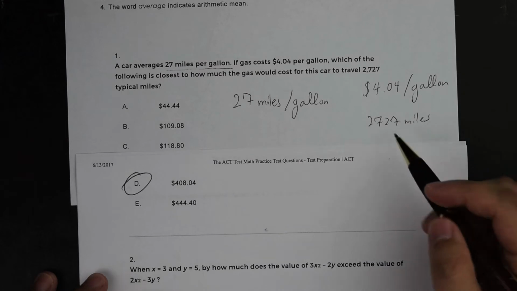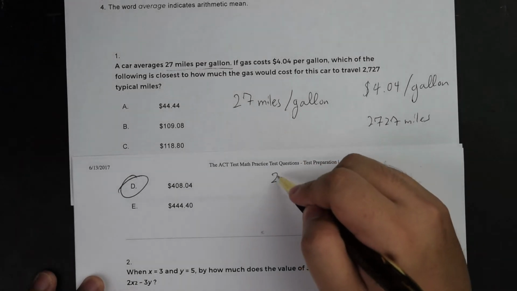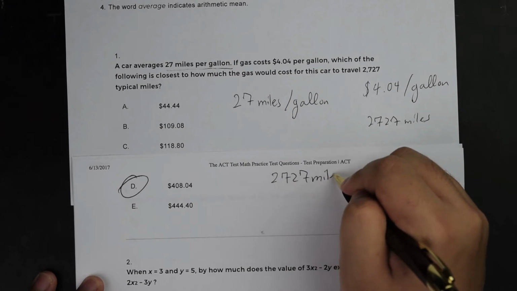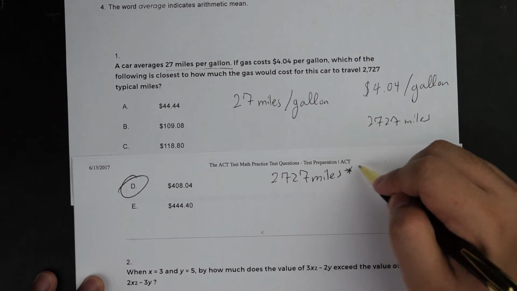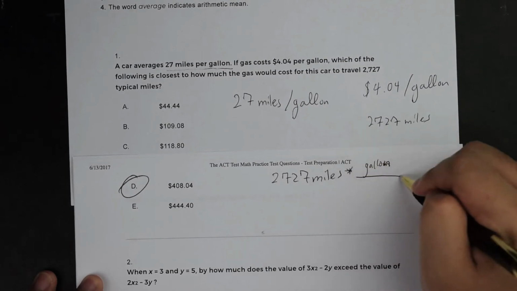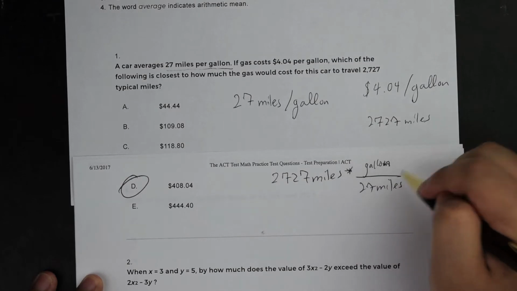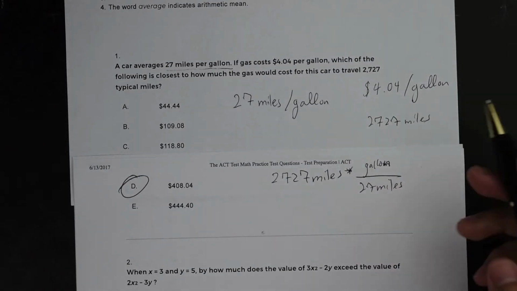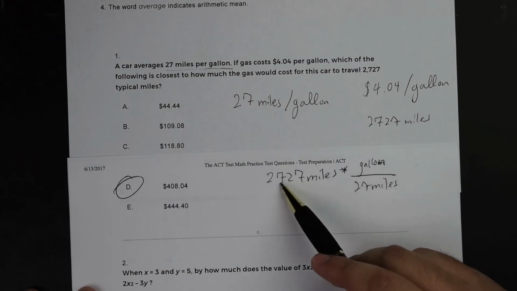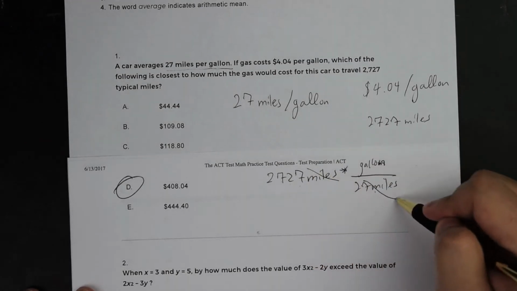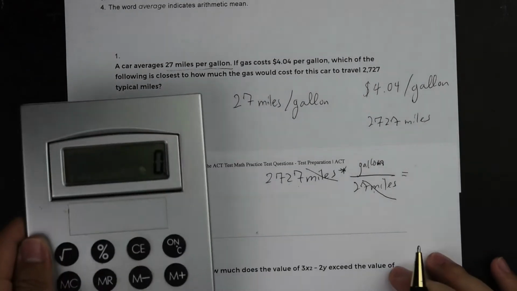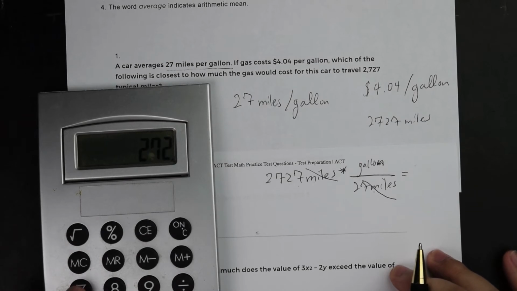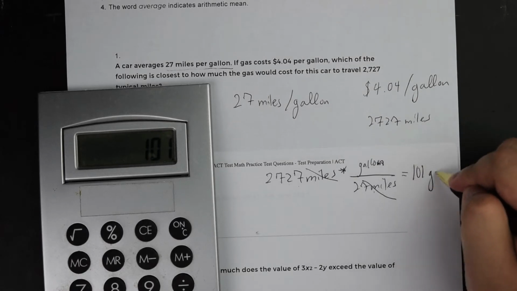For the 2,727 miles, I simply did 2,727 divided by 27, or 2,727 miles times 1 gallon over 27 miles. The reason I'm showing it broken down like this is that you must recognize that when I did 2,727 divided by 27, it canceled out my miles units. Using the scientific calculator, 2,727 divided by 27, I end up getting 101. And that means there's 101 gallons.